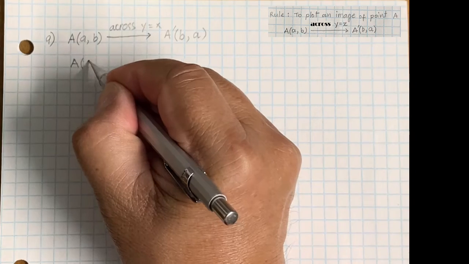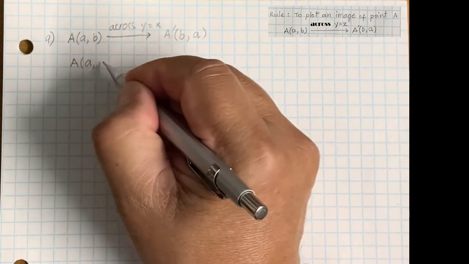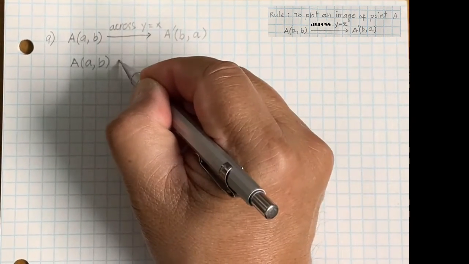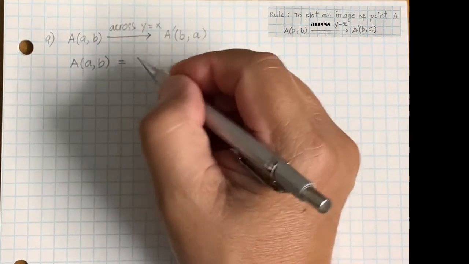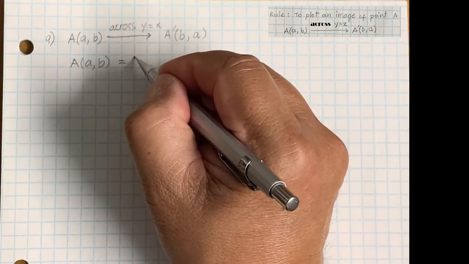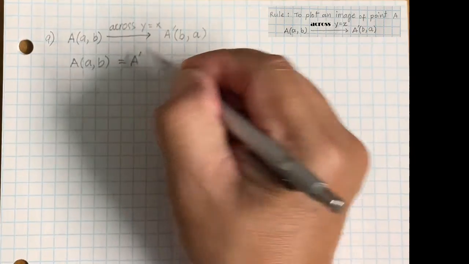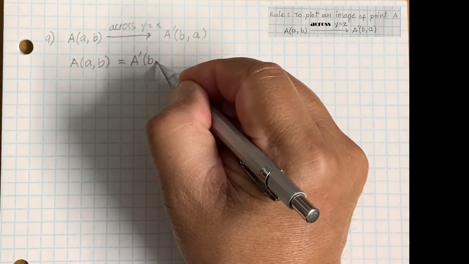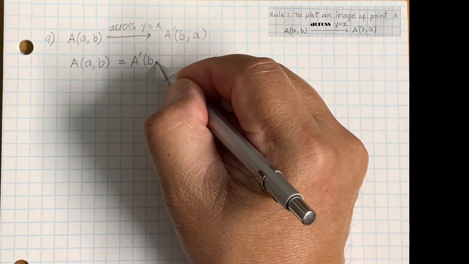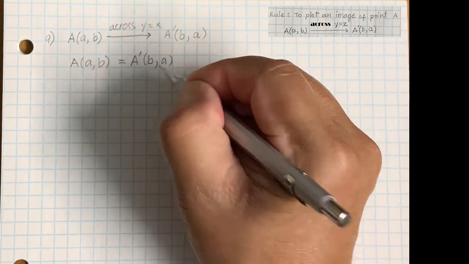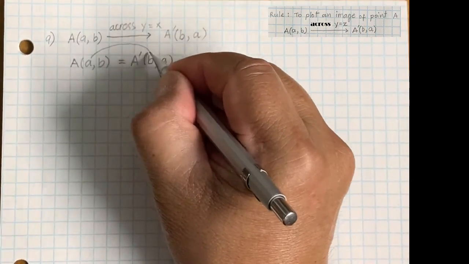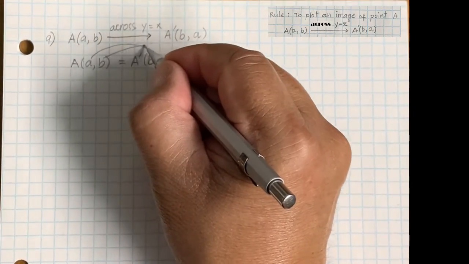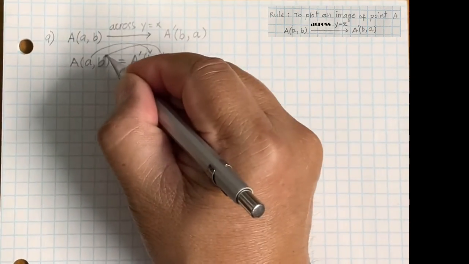Point A, coordinates (a, b), is the same point as A prime, which has the coordinates (b, a), and of course these coordinates have to be the same, right?